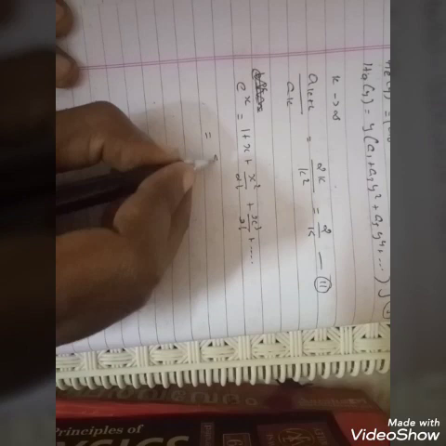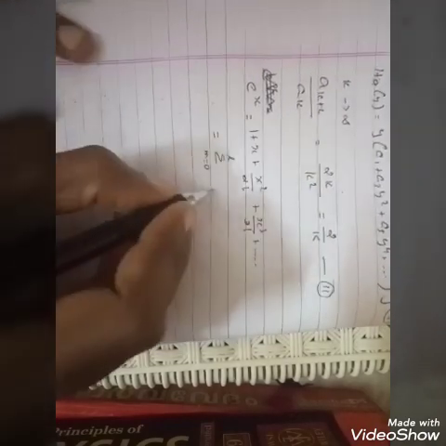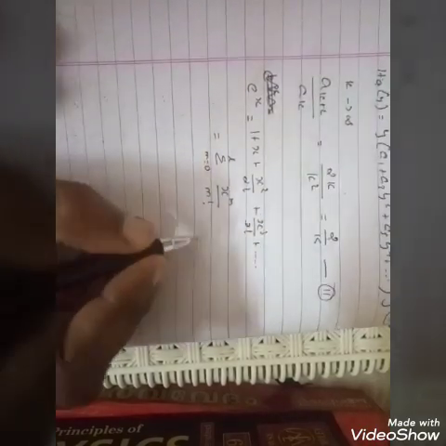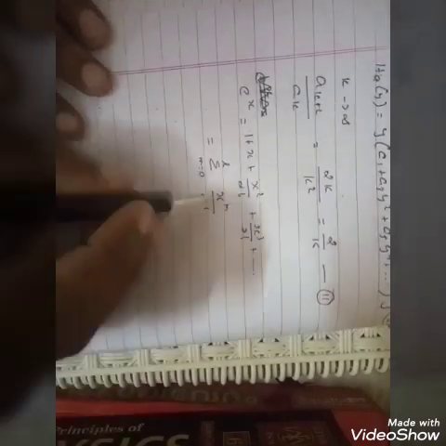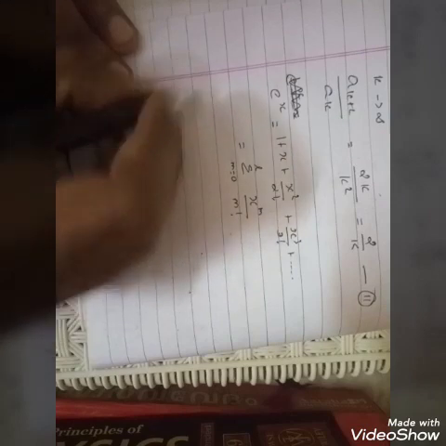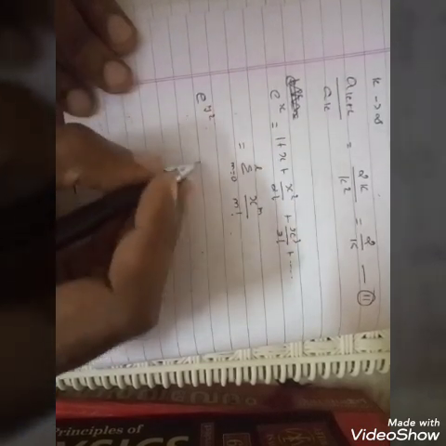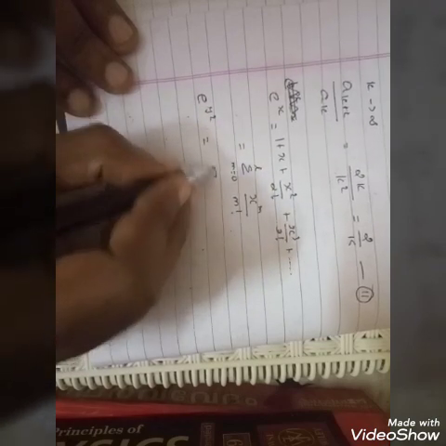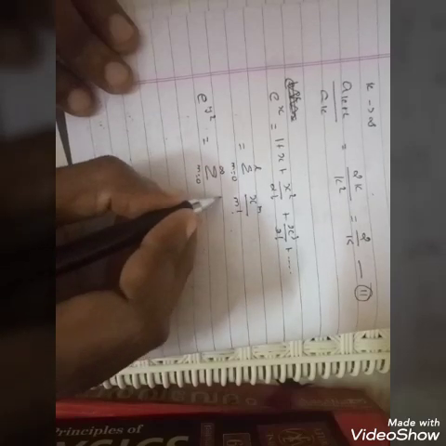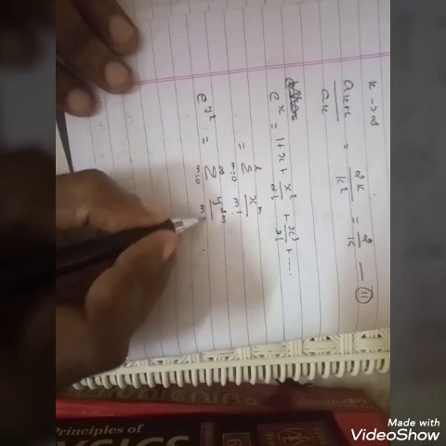This will be the summation over m equals 0 to infinity of x raised to m divided by m factorial. Since you know the Taylor series expansion of e raised to x, it will be easier to write the expansion for e raised to y squared. This will be the summation over m equals 0 to infinity of y raised to 2m divided by m factorial.